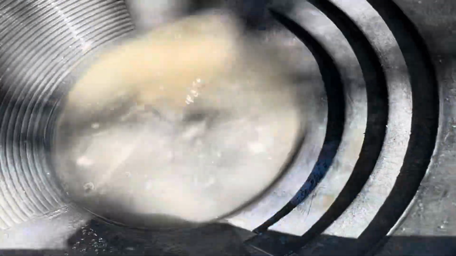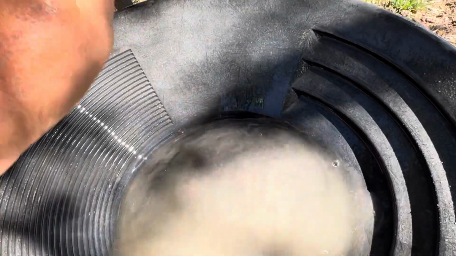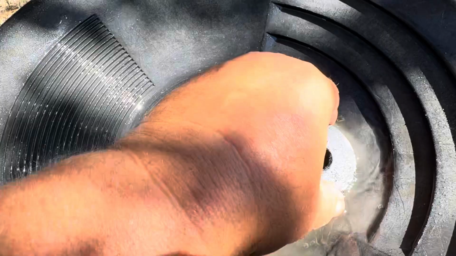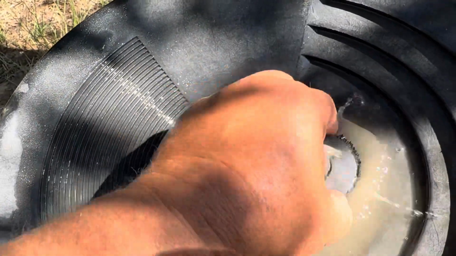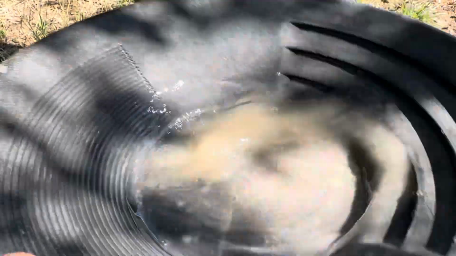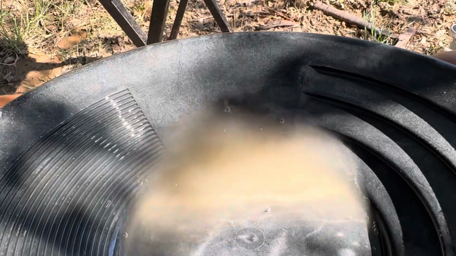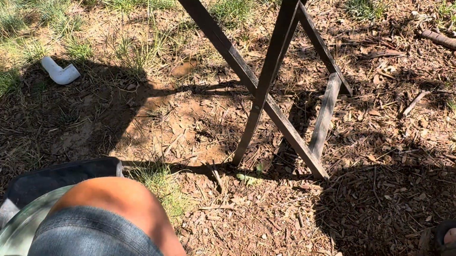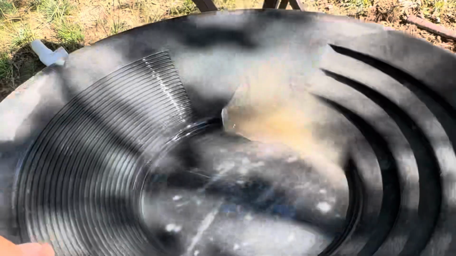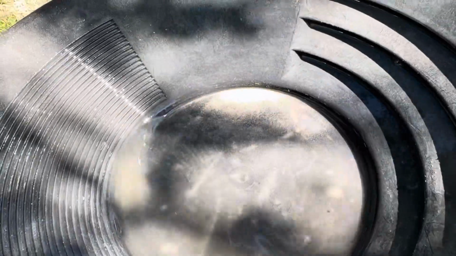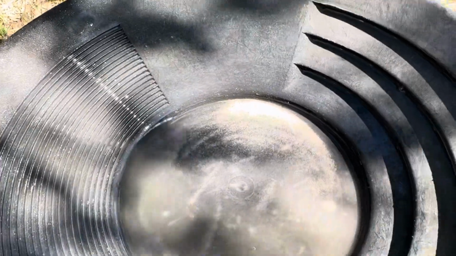And now just turn around, put everything back. The gold stays in this area. Take a magnet, collect the black sand. And to check, you need to do the panning. Use little, because this is a very little amount of material.